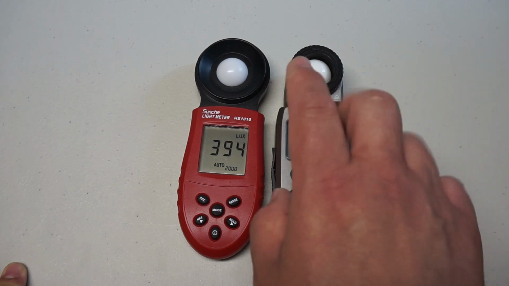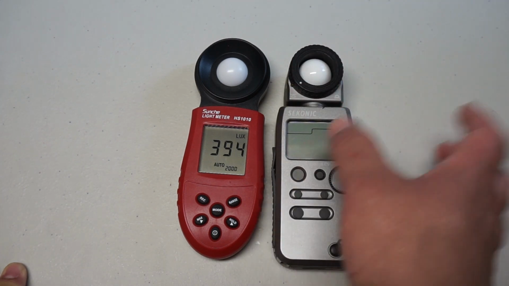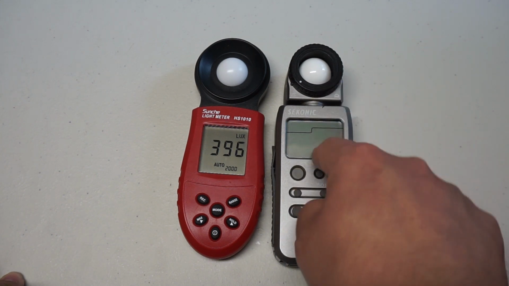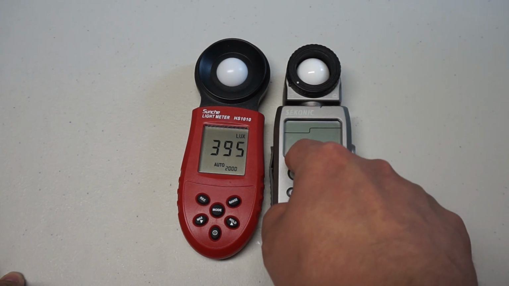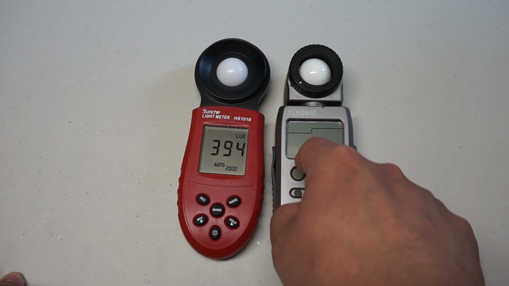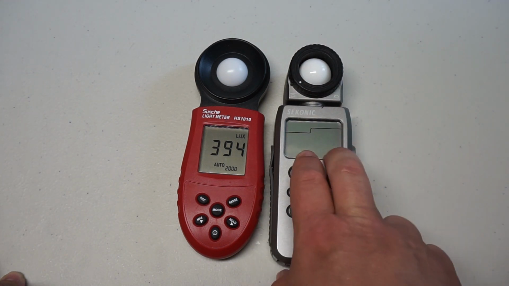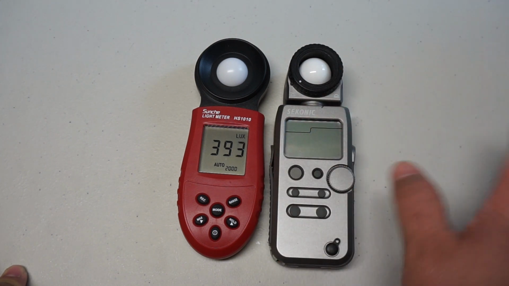So if you're shooting at ISO 100 at f8, that requires a shutter speed of 1/150th or whatever of a second, okay? So useful for photography, but outside of photography, not as useful.